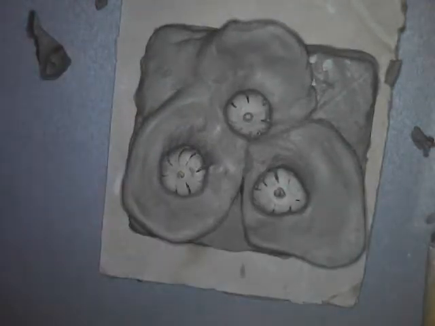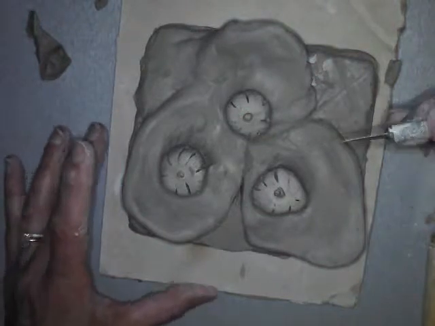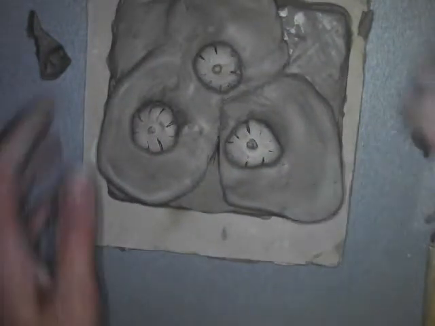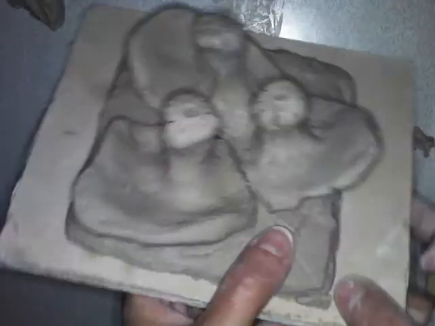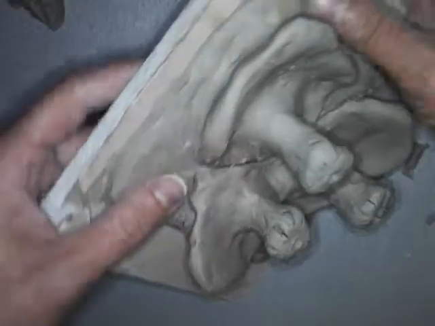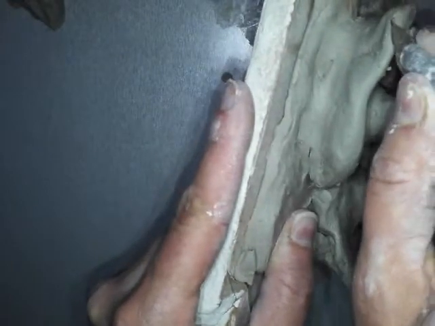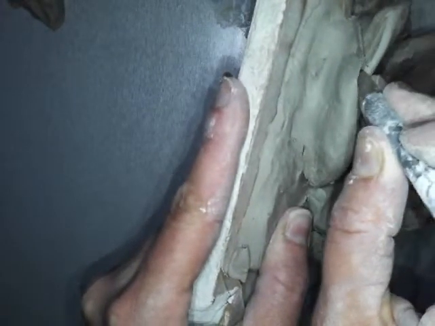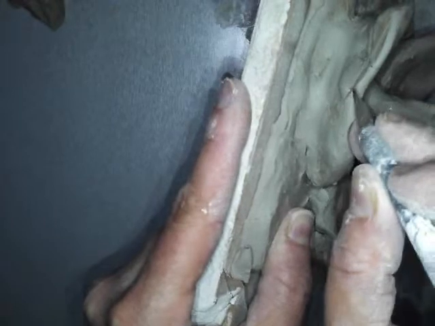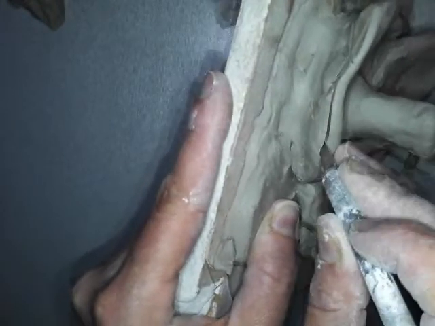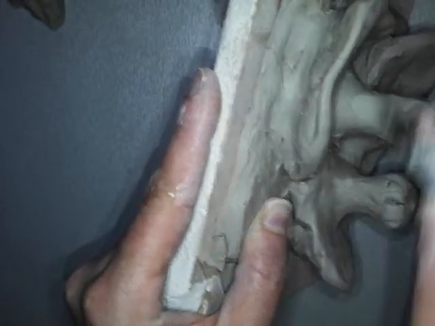You're going to create the illusion of the thickness of the leaf by using an X-Acto blade, keeping the relief sculpture on a board, and cutting down that outside edge that looks something like this. Notice I'm just cutting the outside edge.